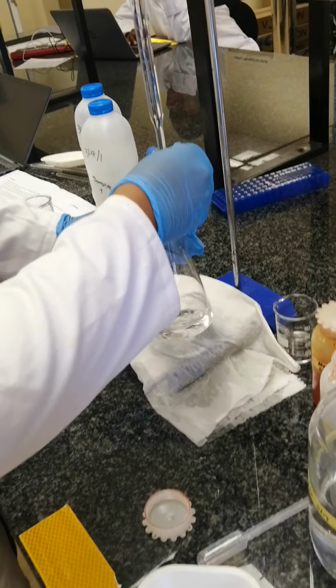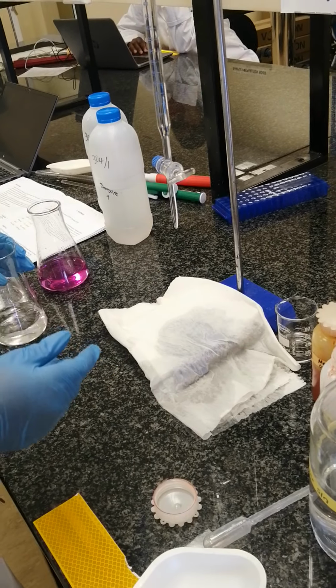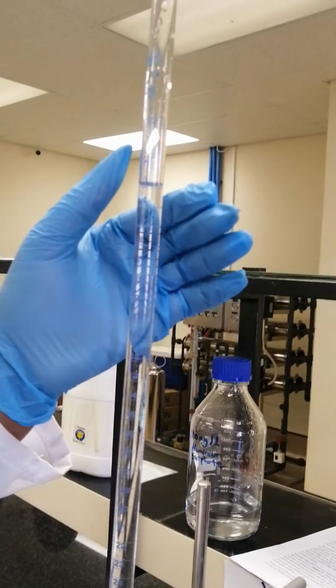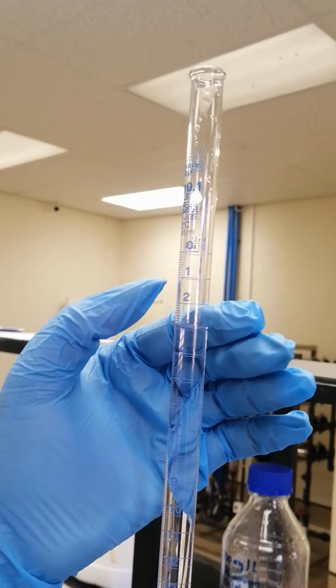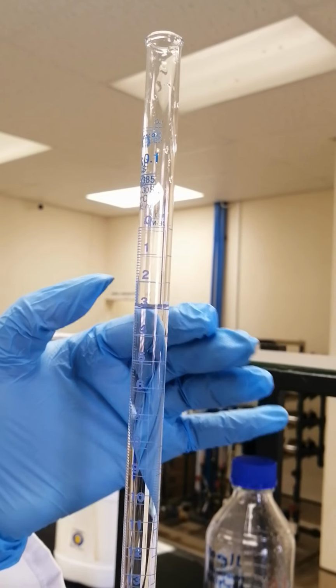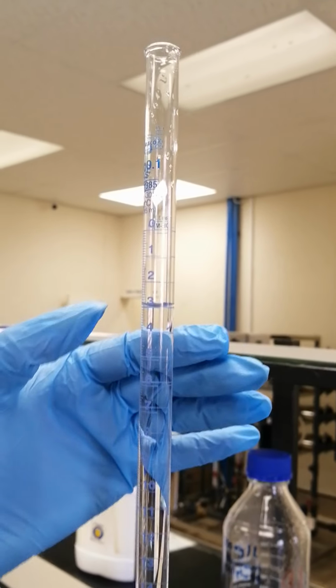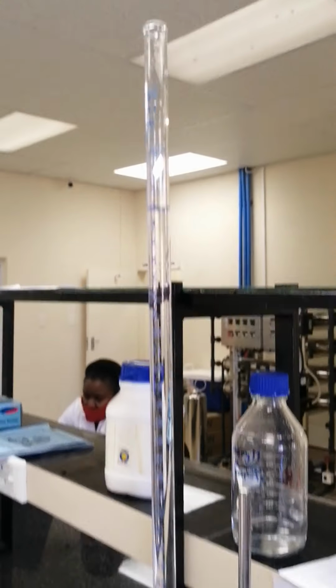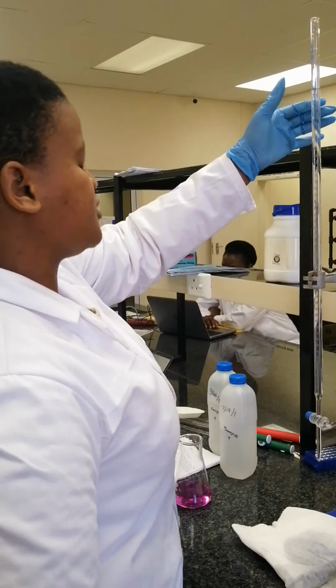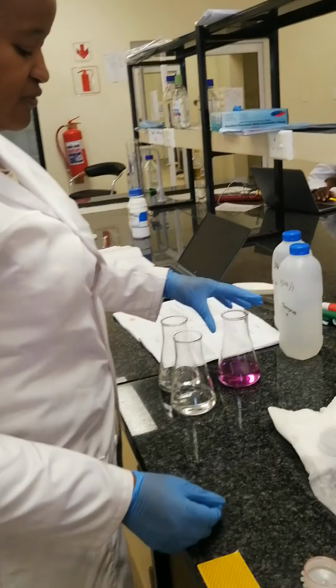So this is your second one. From 1.6 to 3.1, it means that you're going to say 3.1 minus 1.6. That's where you're going to get your second volume.